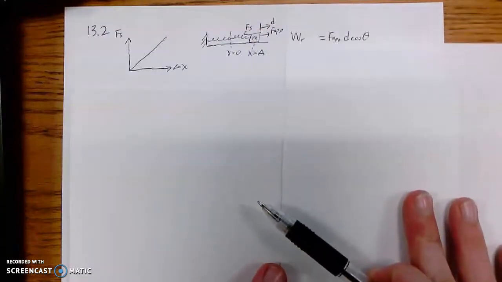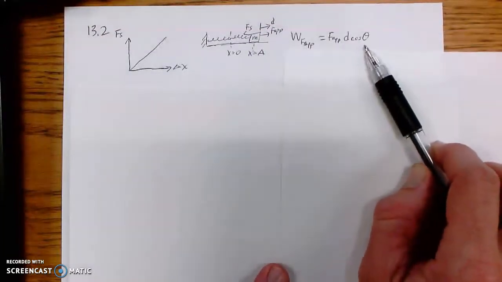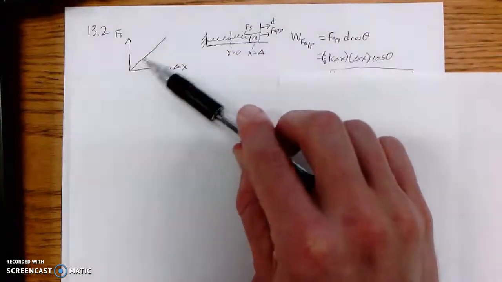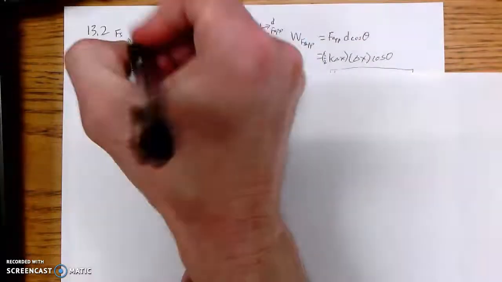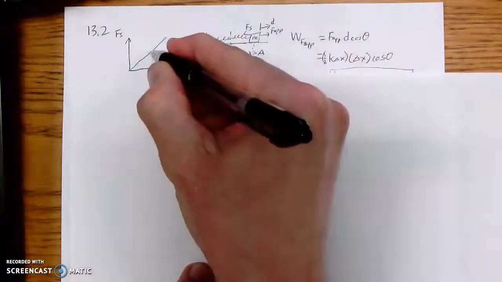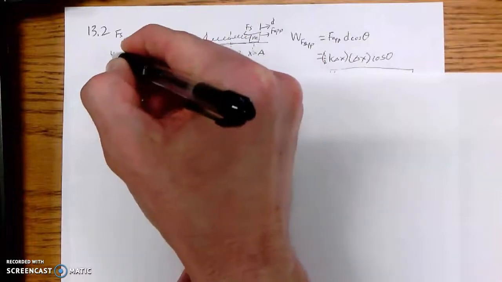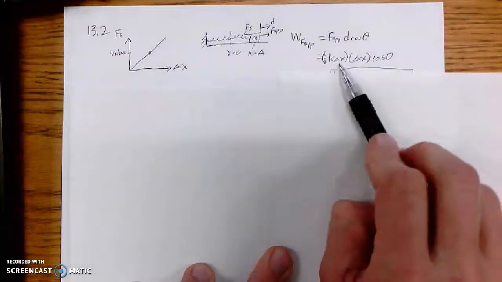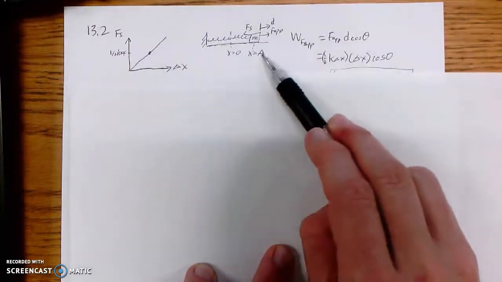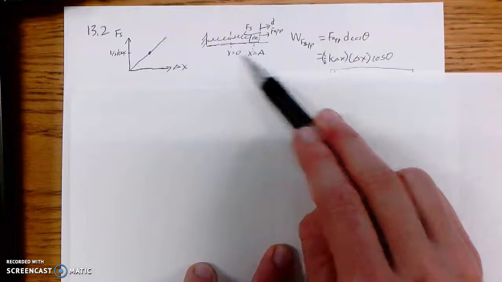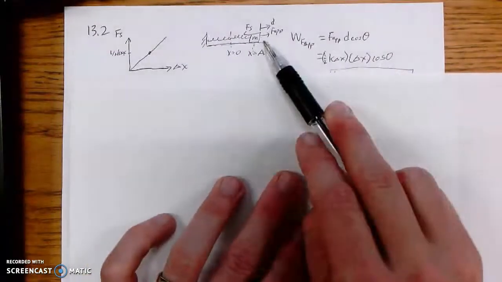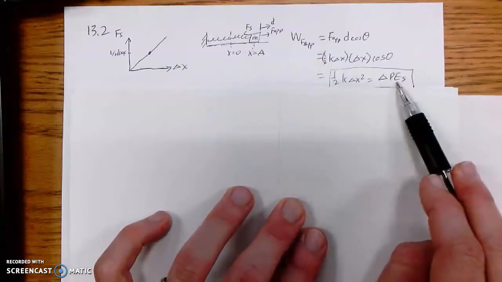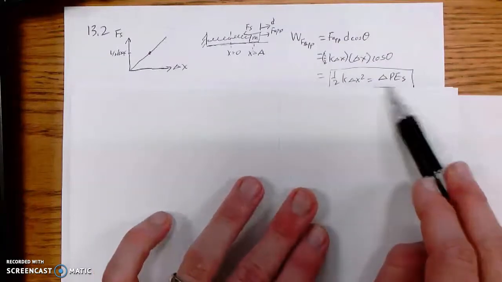If I were to find the work done by my hand, it'd be the force applied times d times cosine theta. The force applied would be k delta x, but the force keeps changing from 0 all the way up to k delta x. And we said that the average would be 1/2 k delta x. So that's my average force. If I multiply by the displacement, we moved it from 0 to a, or a distance delta x, times the cosine of the angle between these two, which is 0, that gave us 1/2 k delta x squared, which was our change in spring potential energy, or elastic potential energy.